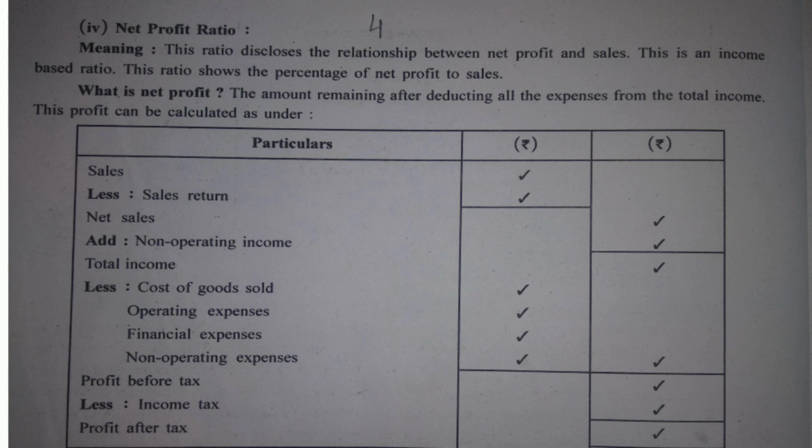Now, if you want to obtain cost of goods sold with the help of this formula, what are you supposed to do? You can change the formula. You can write it down as COGS equals sales minus gross profit. This way also COGS can be obtained, if the amounts of sales and gross profit are given. Yes? Okay, so that's all.